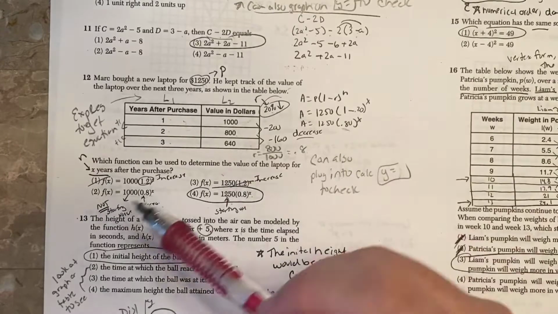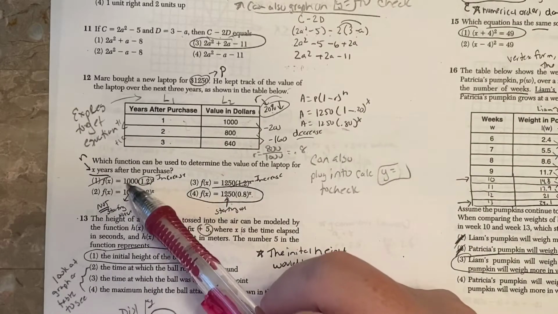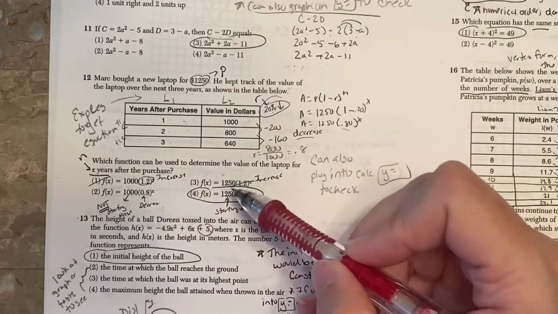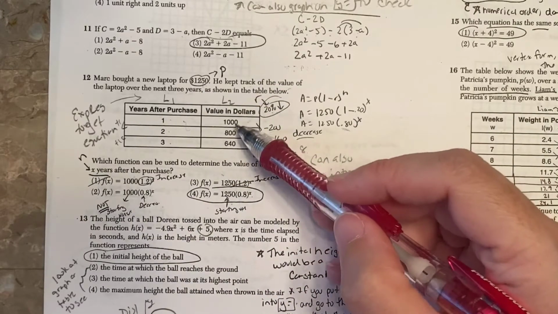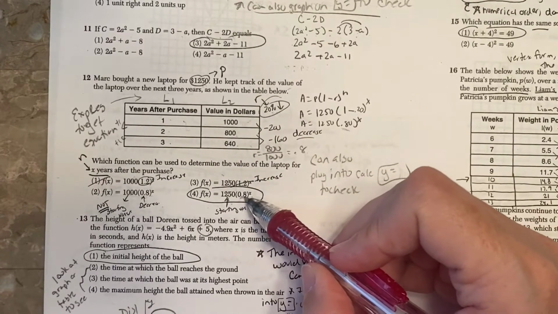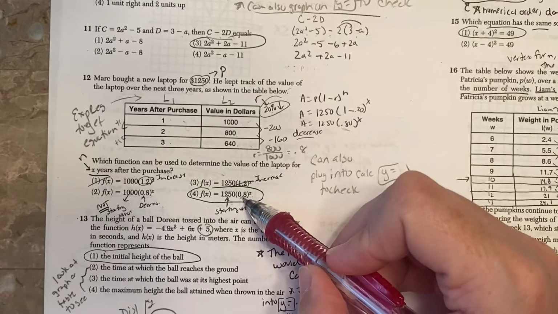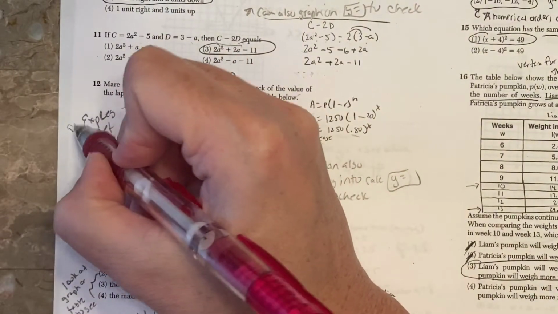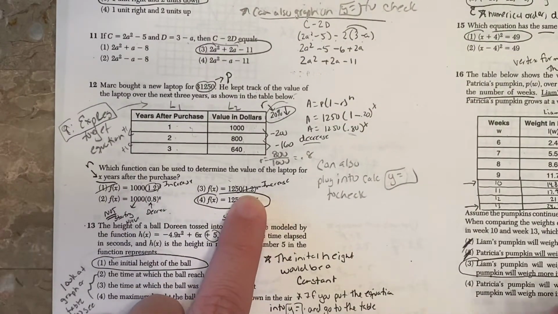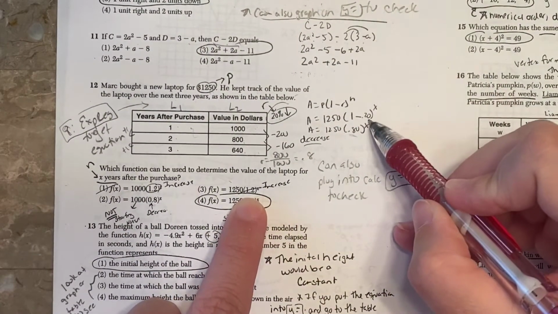If you look at all these choices, these are ones that are saying that 1,000 is the original price. That's no good because 1250 is the original price. So it has to be one of these two. Now, do these numbers increase or decrease? These numbers decreased. So this is the only one that's showing decrease. This one's no good. That one would be an increase. We are decreasing by 20% to get 0.8.